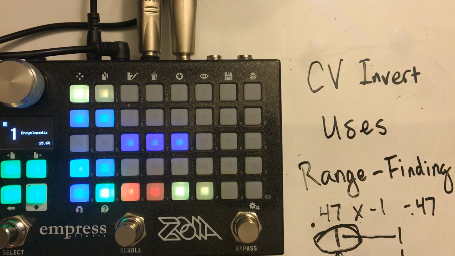and the LFO will always know, quote unquote, how far away from 0 it is. You don't have to adjust the connection strength. That's being done automatically through this CV invert. And so this is really valuable for finding the range to 0.